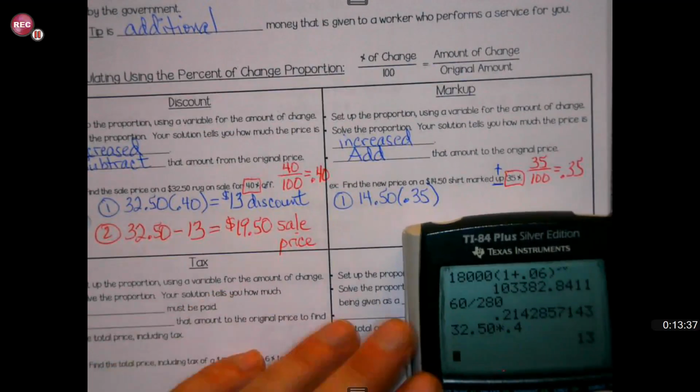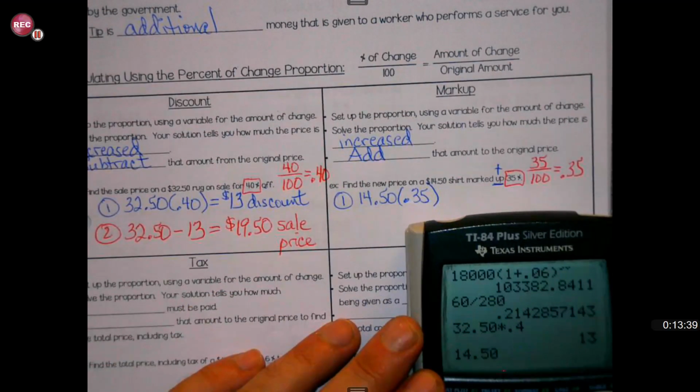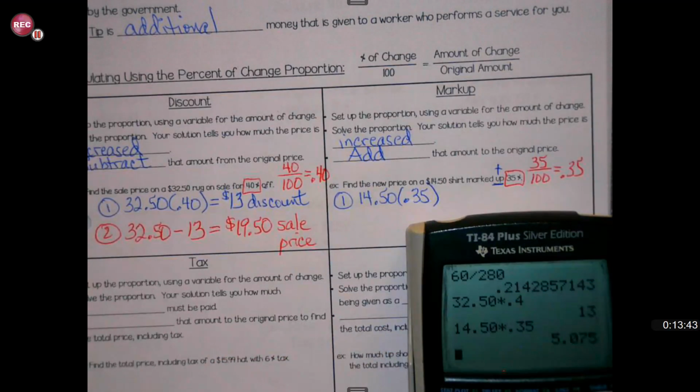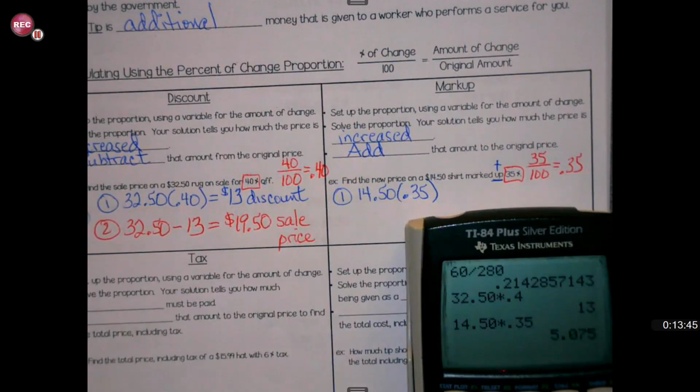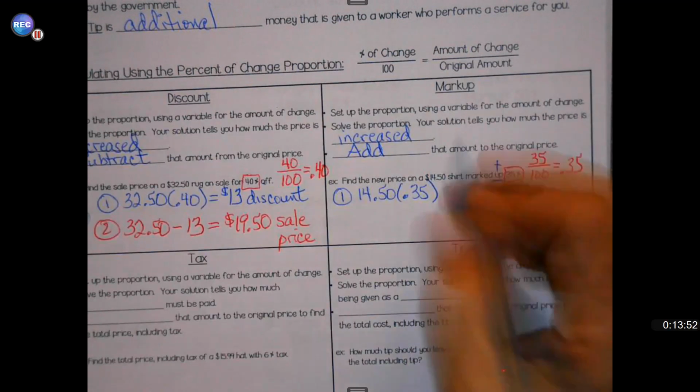Let's see here, 14.50 times. Ooh, now Hardy, what do I do here? Since we're talking about money, we're going to go to the nearest cent. So since that 5's there, we round up, so that'd be $5.08.